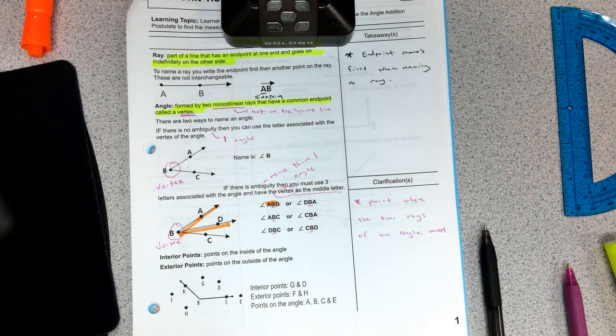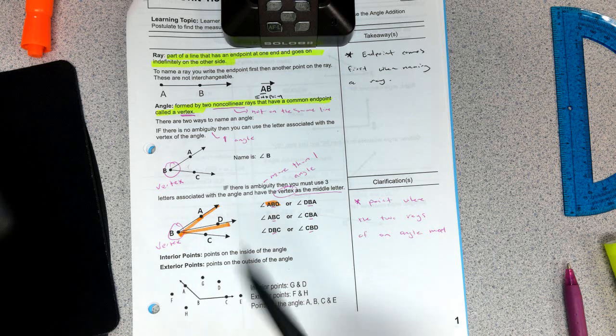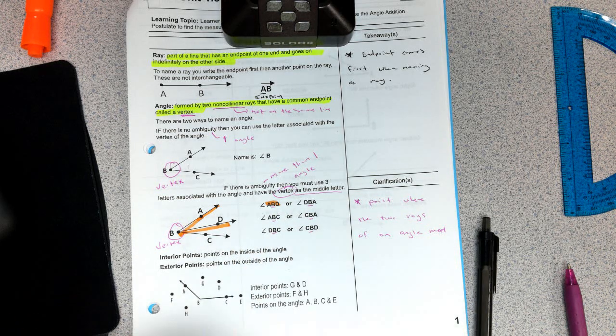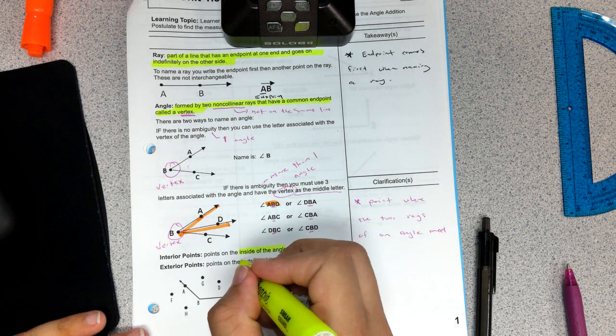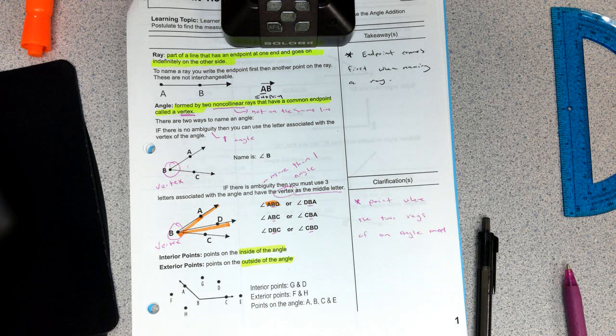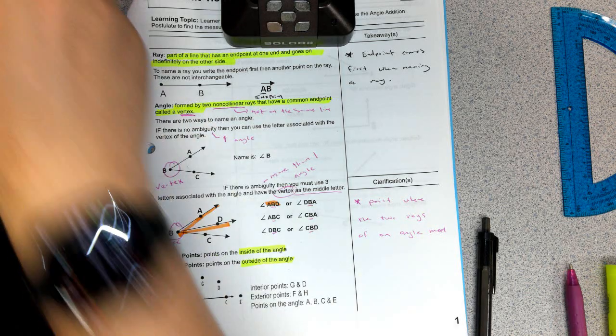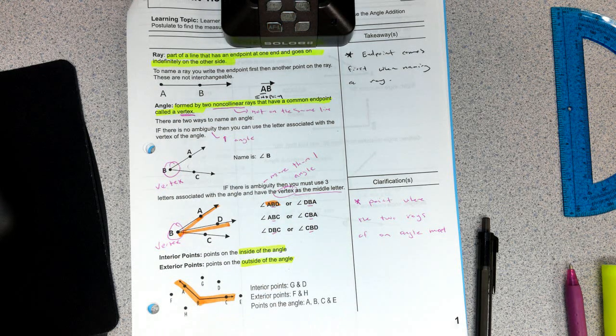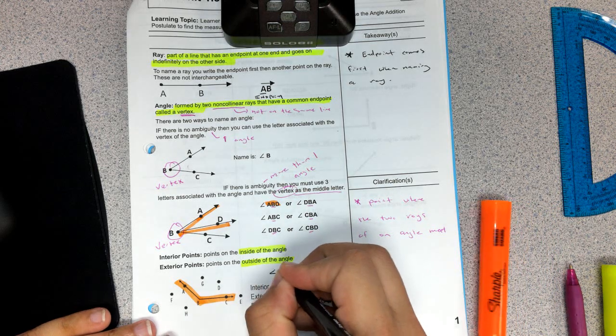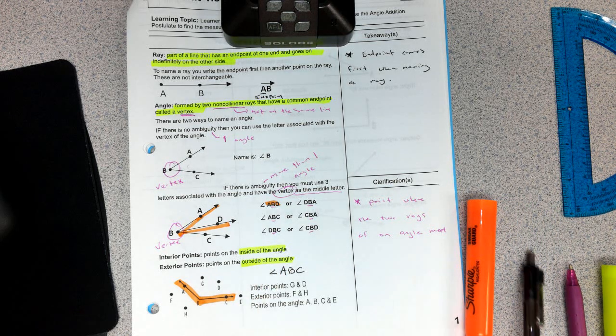Next up, we have interior points and exterior points. Interior points obviously are on the inside of the angle, whereas exterior points are on the outside of the angle. Okay? I like to think of the angle as a big mouth. So here we have angle ABC. That is its name, angle ABC.